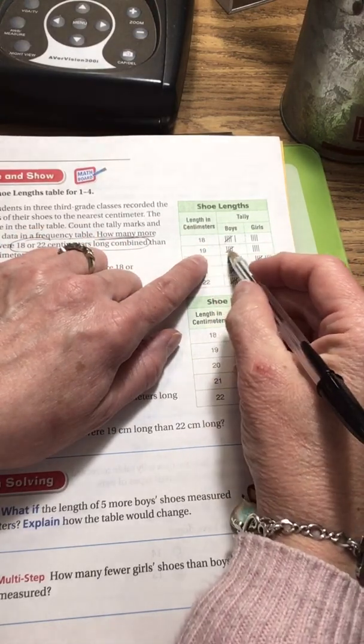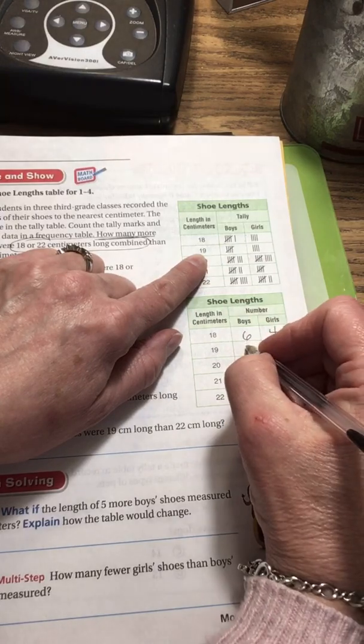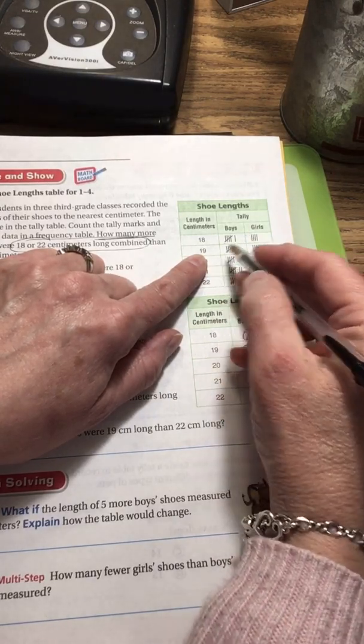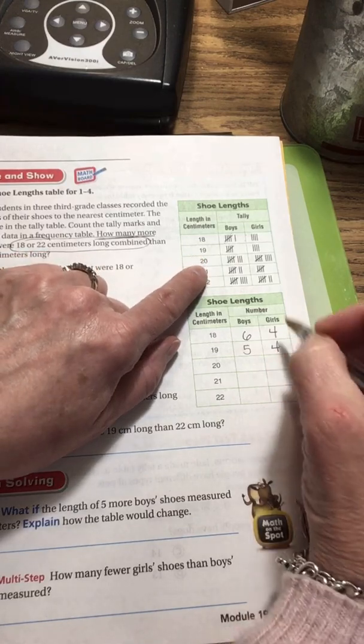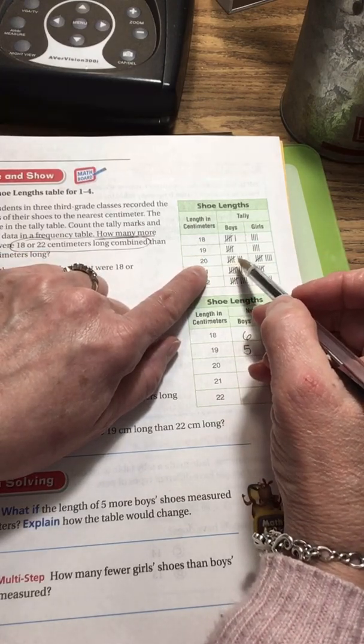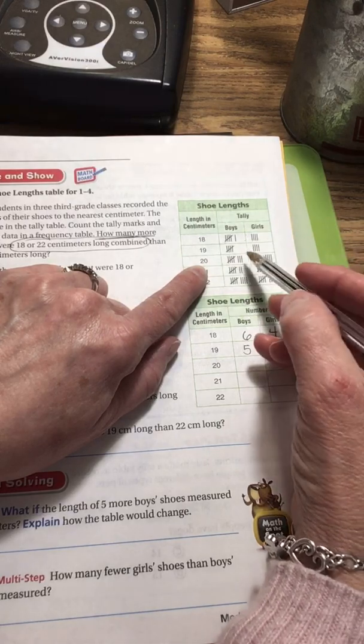Okay, how about the 19? It's just one group. So that's 5 because it's got the cross mark. And then there are 4 girls that have 19-inch shoes. And then on the boys with 20 centimeter, not inches. Inches, those would be huge old feet.